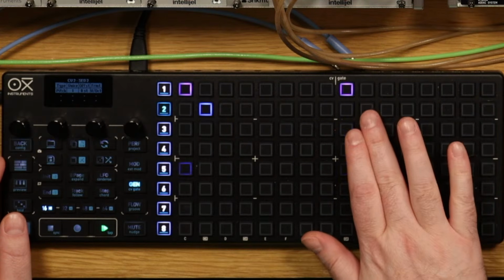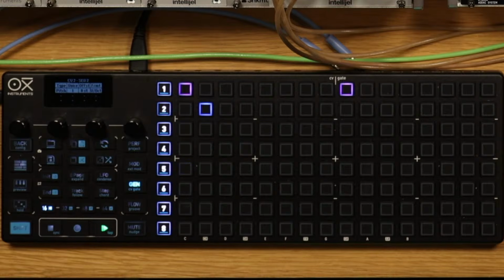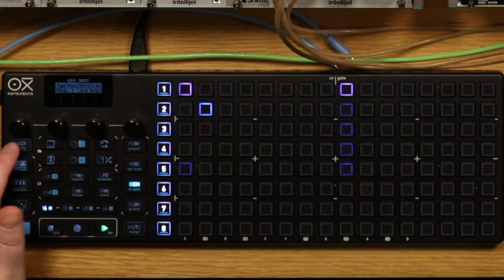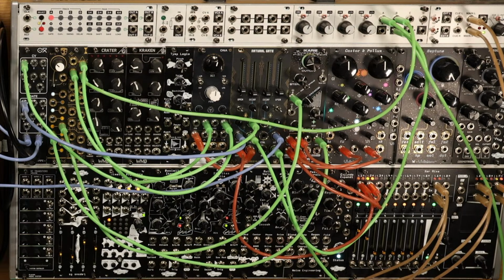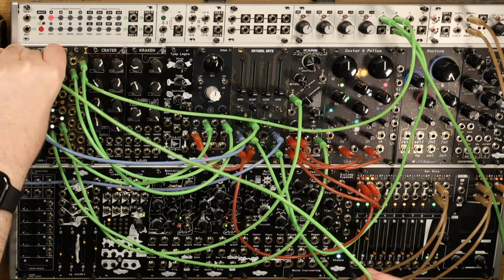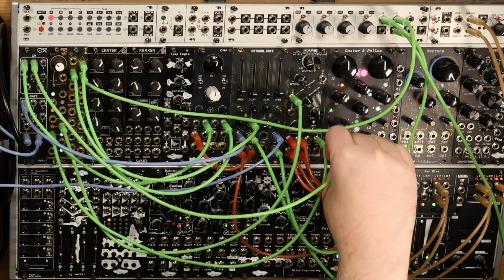And like I said, I'm going to ignore the gate signal because we're just going to have it drone all the time. It's not going to have note start and stop points. Right? So let's plug that in. Let's get our pitch. I need a longer cable. Will this reach? Yep. So CV2 is going to go into the pitch of Castor and Pollux.